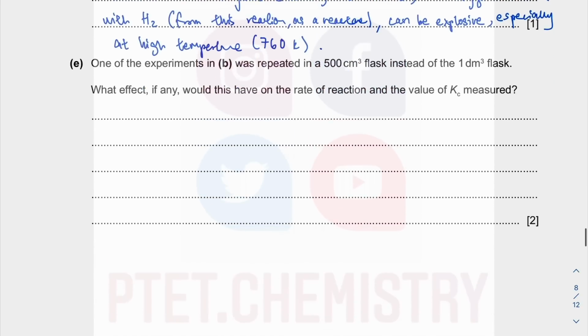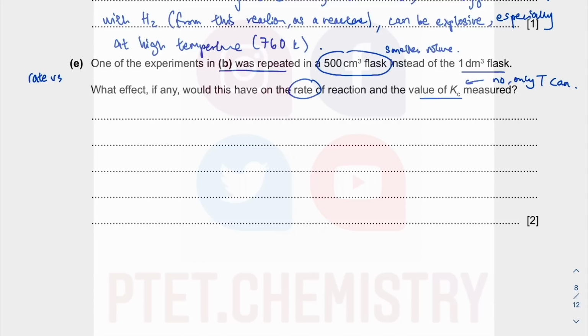All right. Phew. So one of the experiments in B was repeated. You use a 500 cm³ flask. So this is a smaller volume than a 1 dm³ flask. Would that affect Kc? Well, I can tell you it wouldn't, because only temperature can. So since you're just changing volume, you're not changing temperature, that would not affect it. But rate of reaction, yes, because changing volume means that you will change the pressure of the gases exerting on the wall. So this is a classic rate versus equilibrium.